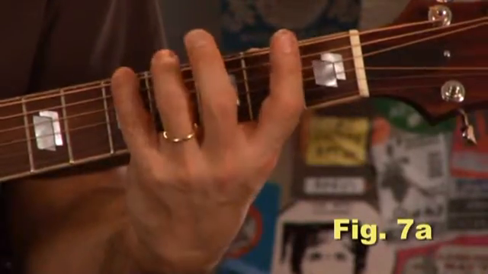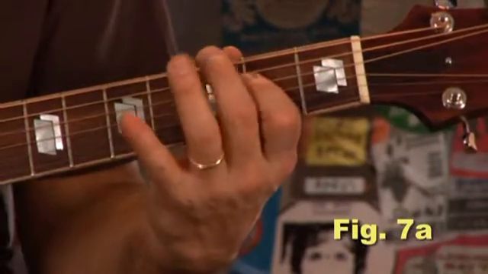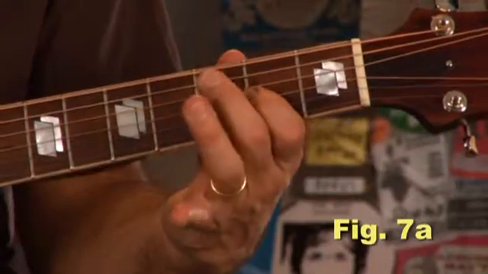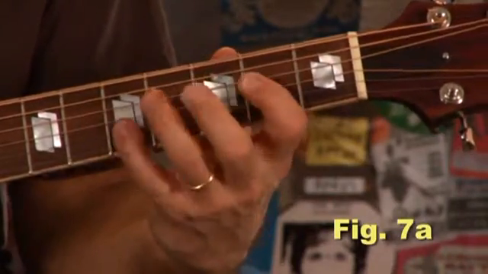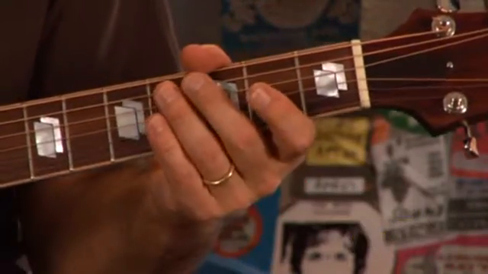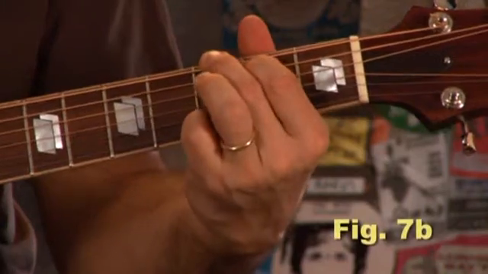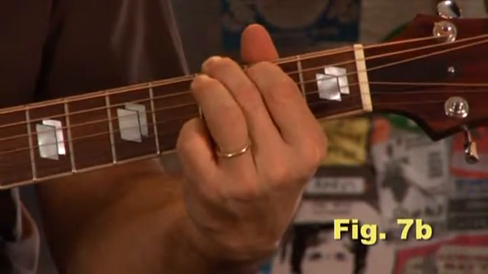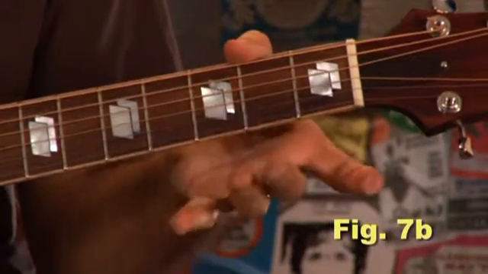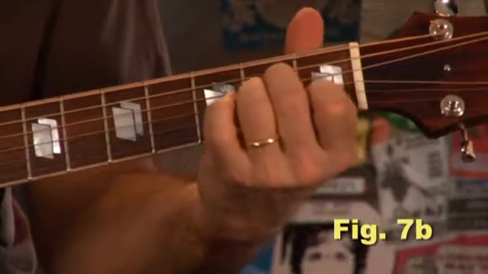You have root, second, third, fourth, fifth, sixth, seventh, eighth, or the root, and then it repeats, second, third, fourth, fifth, sixth, seventh, eighth. So if we build a chord from each one of those notes, we know our first chord is a G major chord. That's our one chord. The two chord would be built from the second scale degree, which is an A, and that's A minor.